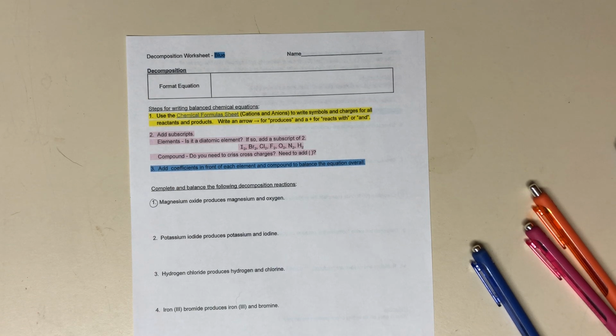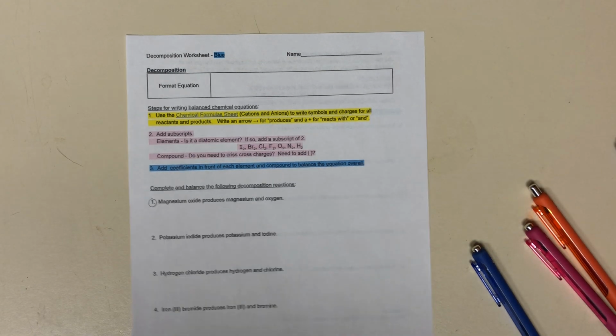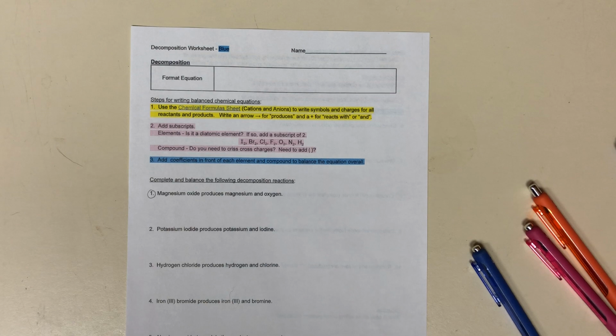So you just learned how to write balanced equations for all of the different types of reactions. Now, we're just going to focus on decomposition reactions because that is the type of lab report that you are going to write at the end of this. So you're going to get really, really good at writing decomposition reactions. So first, let's talk about our format equation.